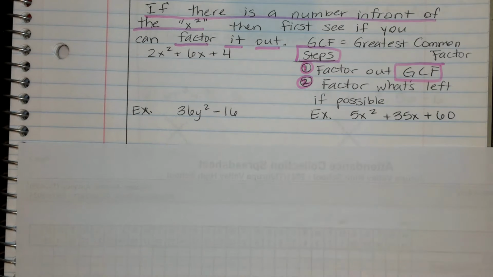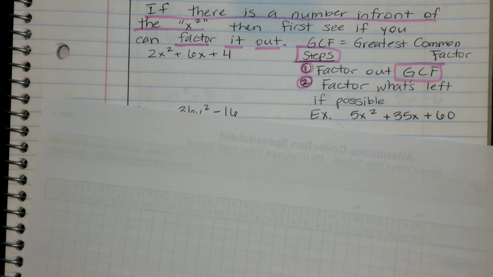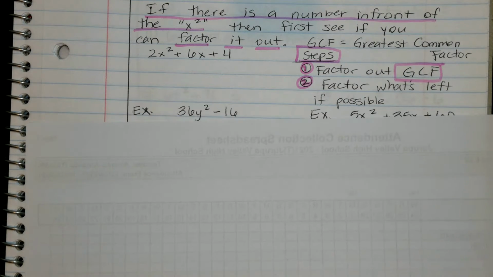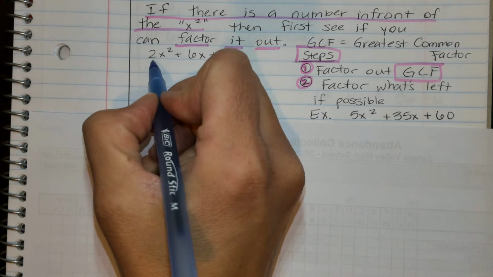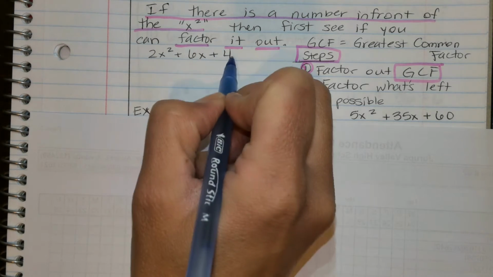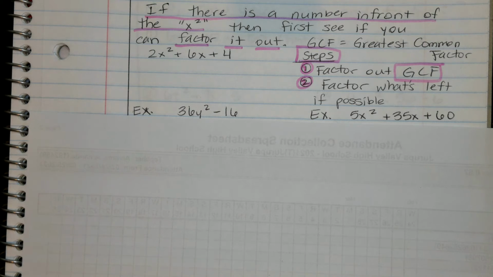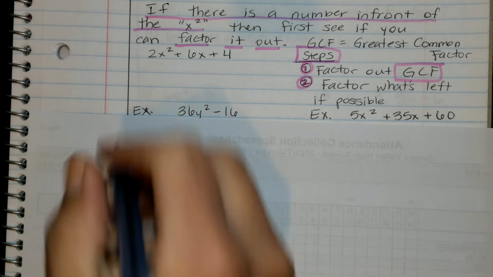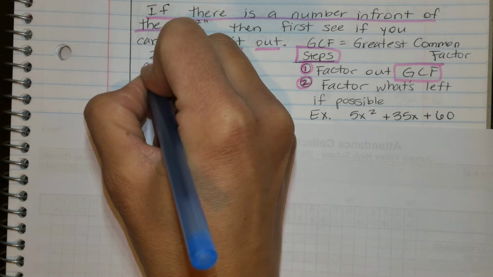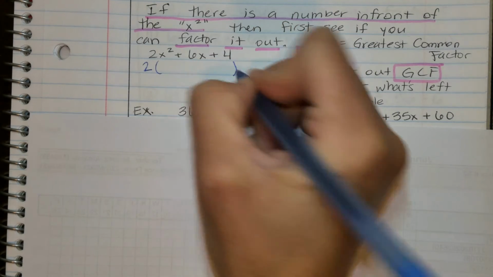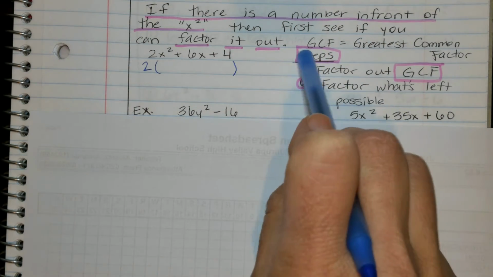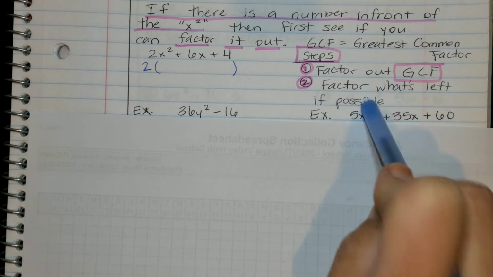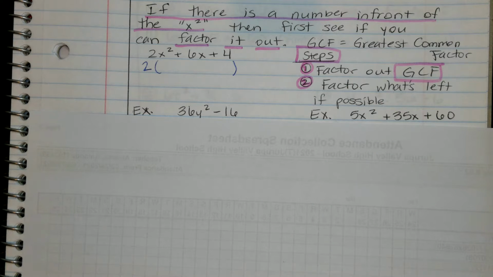Sorry, let me try to set this up. Okay, on this first example, I'm looking at the coefficients of 2, 6, and 4, and I can tell right away they're all divisible by 2. So I'm going to set it up and factor out 2, and then that's step 1, and then step 2, I'll see if I can factor what's left, if possible.